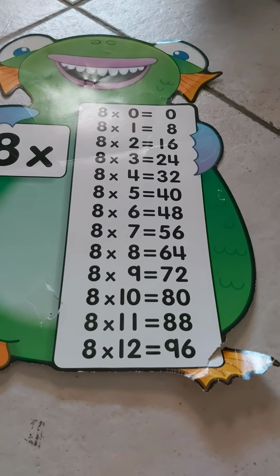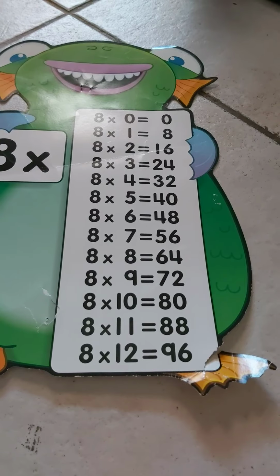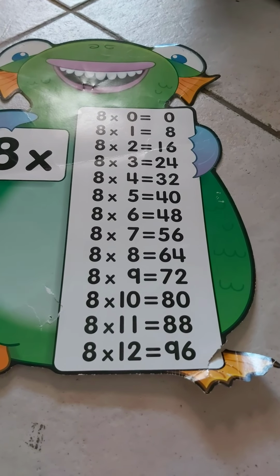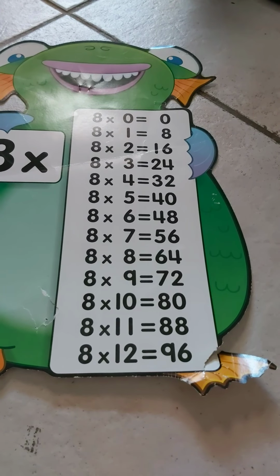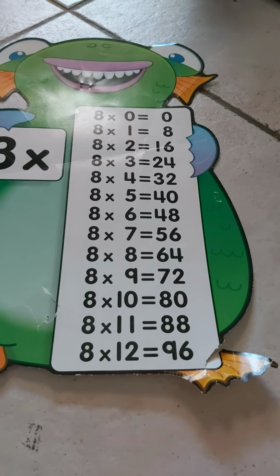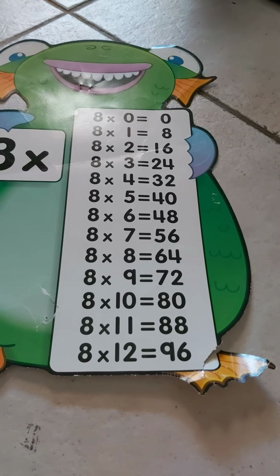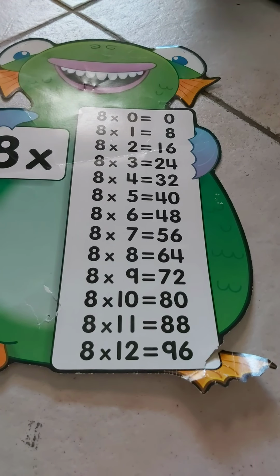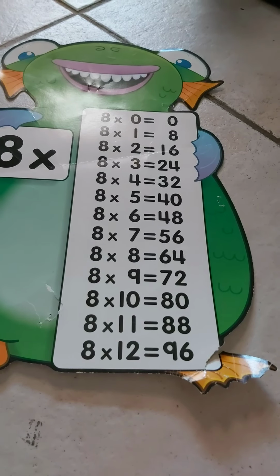8 times 0 is 0. 8 times 1 is 8, because anything times 1 is the other number. 8 times 2 is 16. 8 times 3 is 24. 8 times 4 is 32. 8 times 5 is 40. 8 times 6 is 48. 8 times 7 is 56.